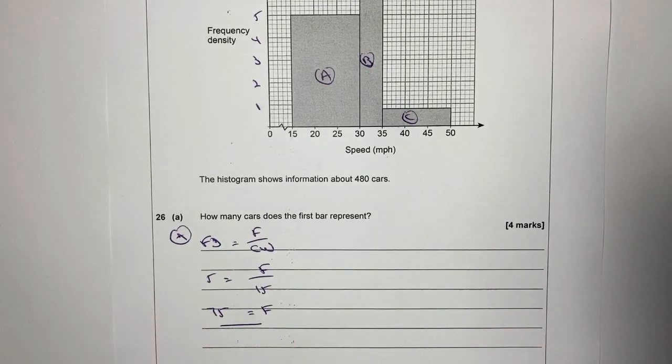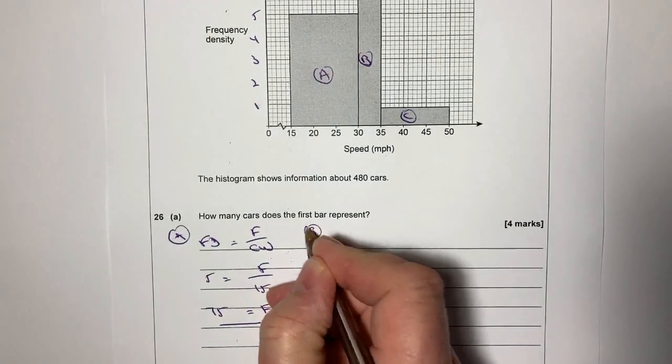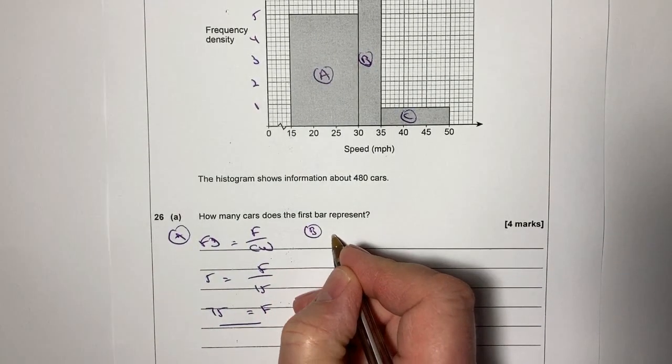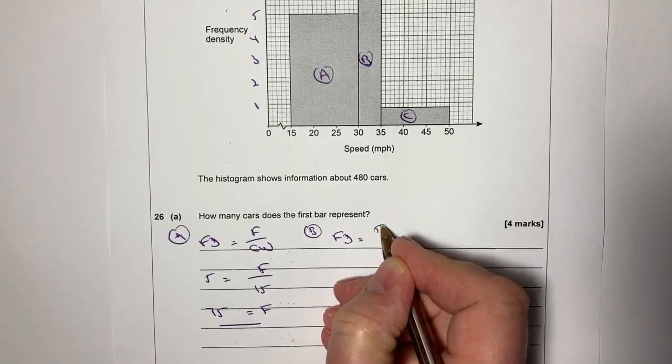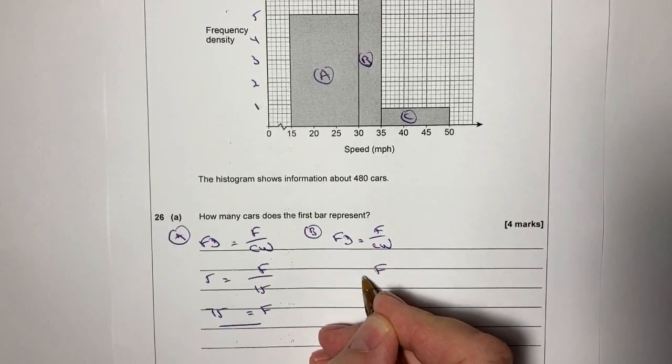Although I don't think I'm right, at least I now have a method in place to come up with an answer for what each of these blocks represents. So for B, again frequency density equals frequency over class width. The frequency I don't know.